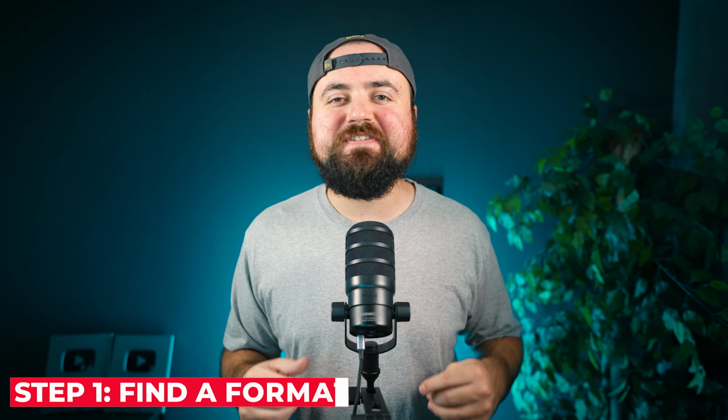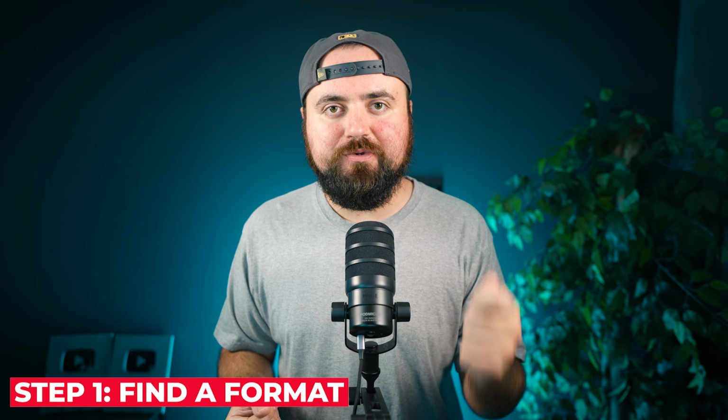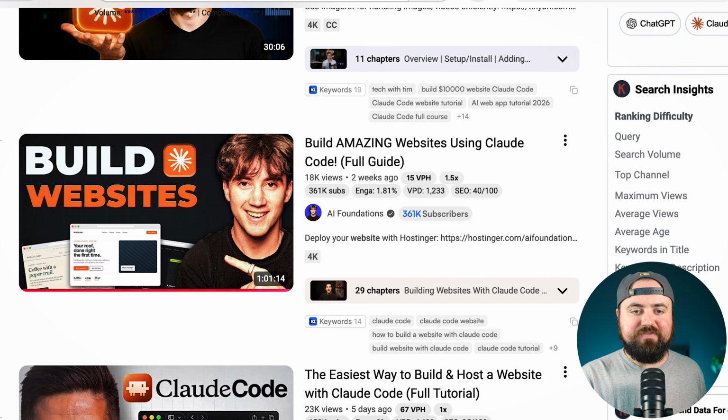Now, step number one is to find a format for your thumbnail. And what I mean by format is you like the layout of the thumbnail. So for example, here is a thumbnail I really like the layout of. We've got person off to the side, we've got text with a logo, and then there's some graphics down here at the bottom. Overall, I think that's a really nice, clean layout that someone can quickly look at and understand the video.